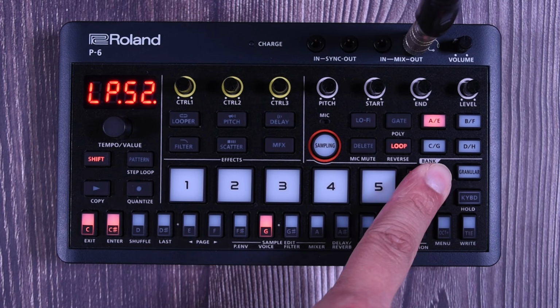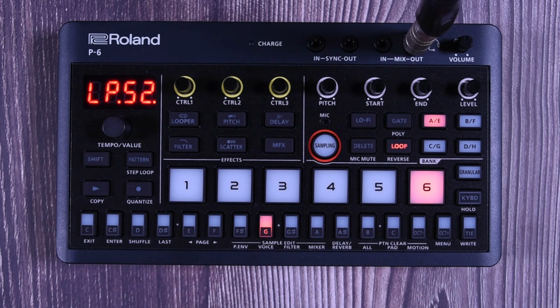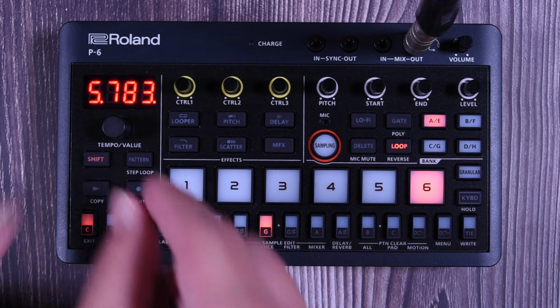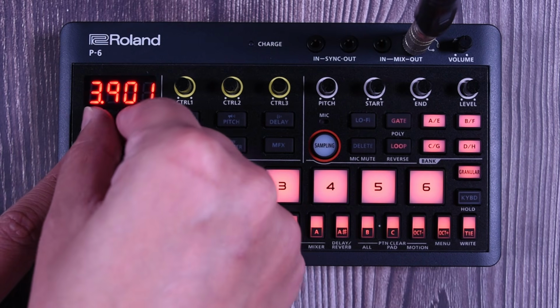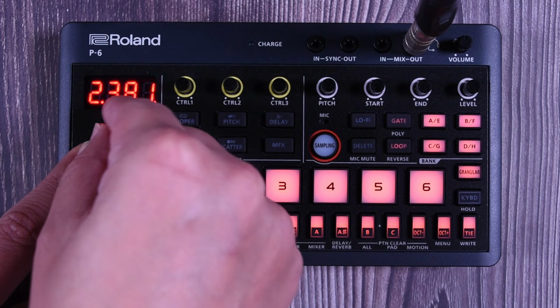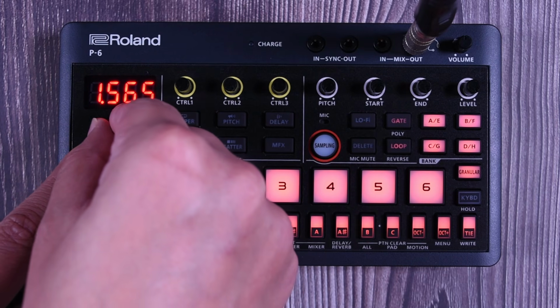If I press and hold, it will just loop from the start of the sample. And then when it reaches the end, it will loop back because it's on forwards. But if I enter right here, I can make this maybe shorter or longer. It's completely up to you. This is the loop size.